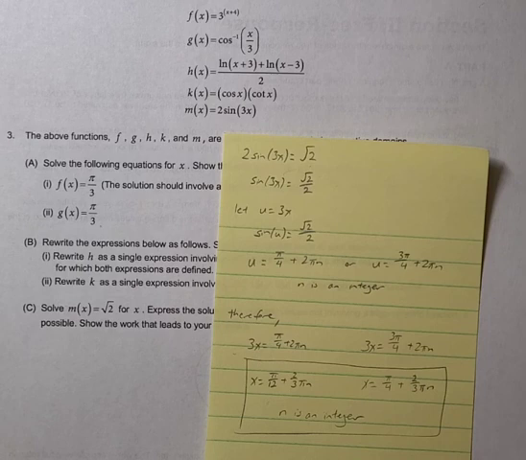Okay, and that's how I solved this problem. Hopefully this was good practice for you, and hopefully my solutions have helped you if you got stuck or you got something wrong and wanted some clarification.